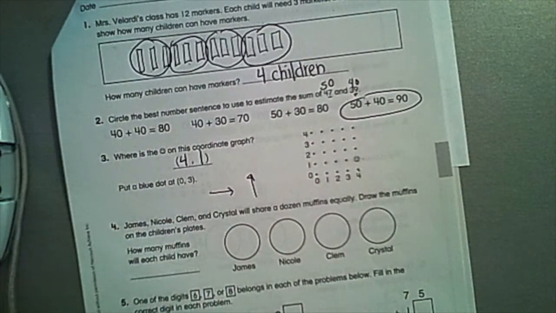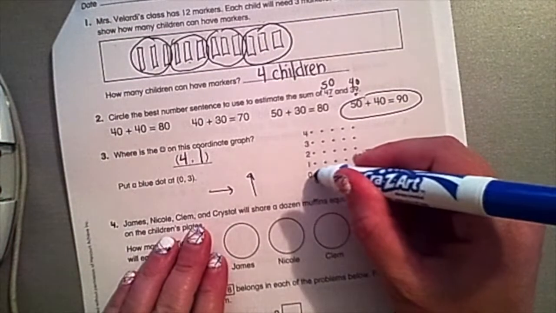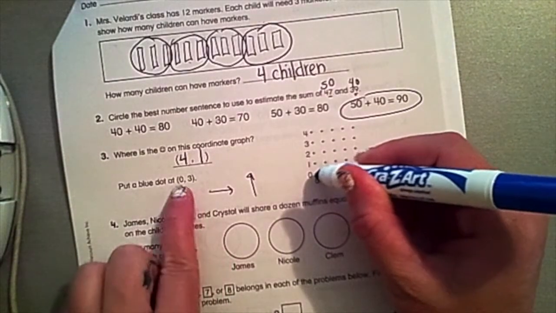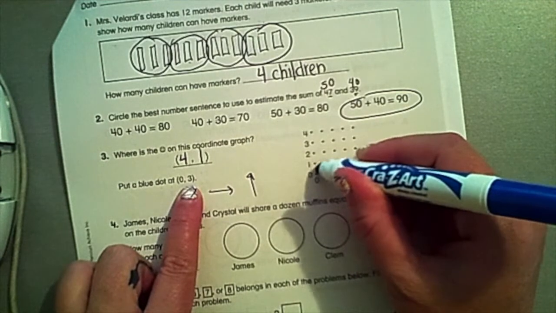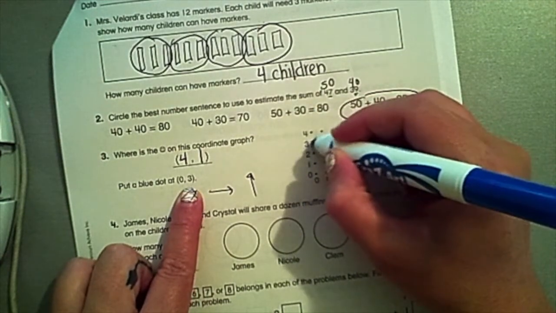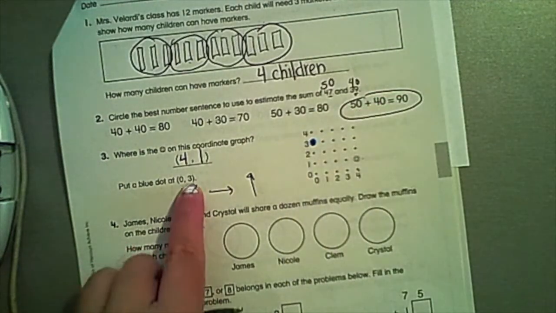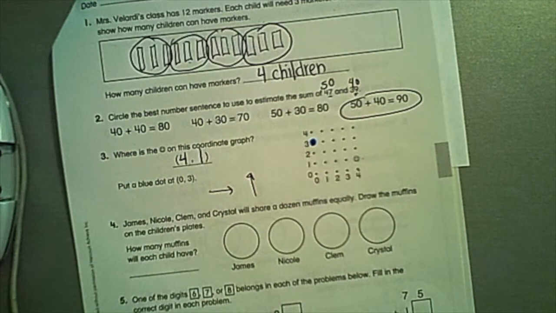Now it says put a blue dot on 0, 3. All right, so remember you start at 0, 0, and we don't go anywhere because it says over 0, but you go up 3, 1, 2, 3, and you put a blue dot right there. Please use a crayon for this. I'm being a bad example, but I wanted you to be able to see it.